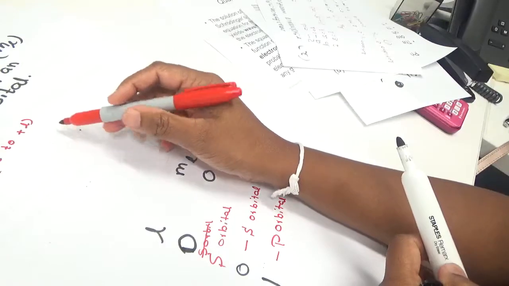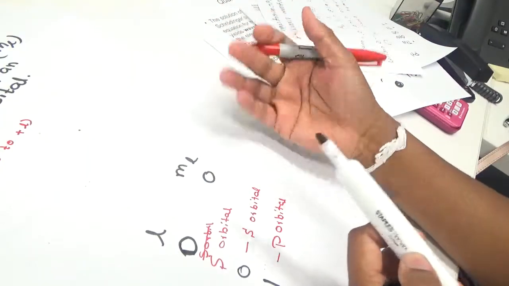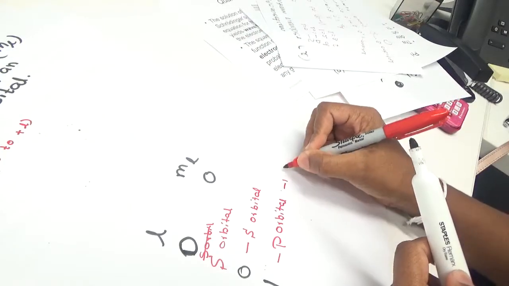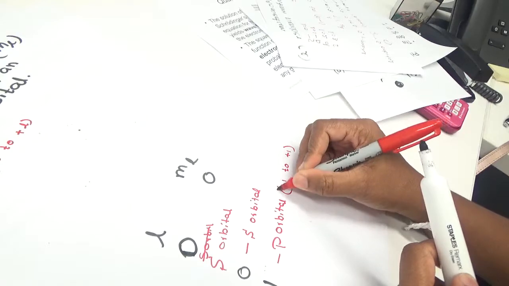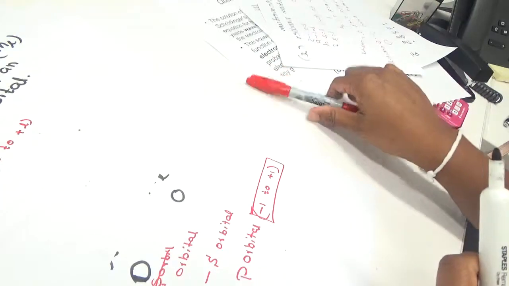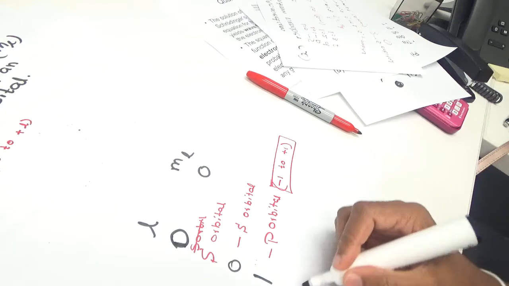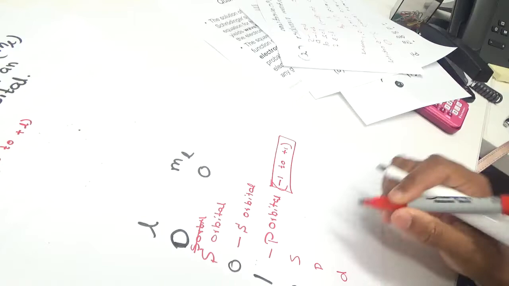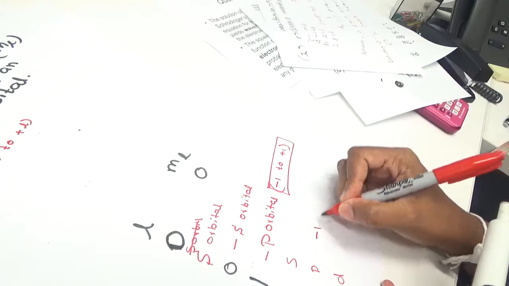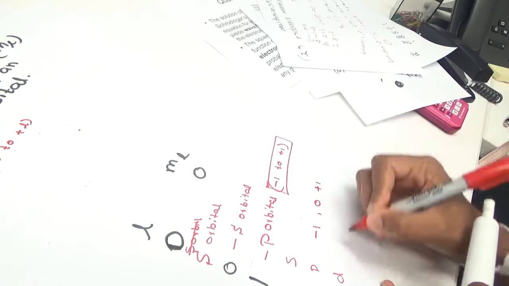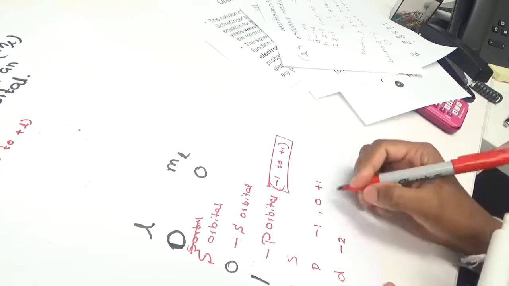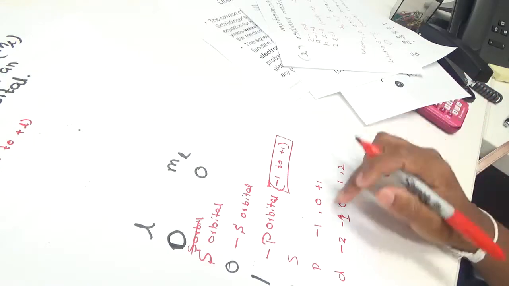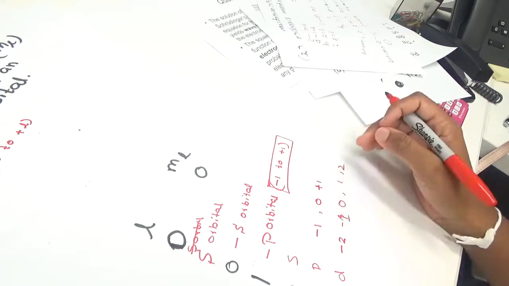So ML is negative L to positive L. For 0, there is no negative to positive. But if you think about p orbital, it's going to be negative 1 to positive 1. So you go to N equals 3, the third level, L is 0, 1, 2: s orbital, p orbital, d orbital. D is L equals 2, so ML is negative 2, negative 1, 0, 1, 2. Right? So this is how the quantum numbers work.